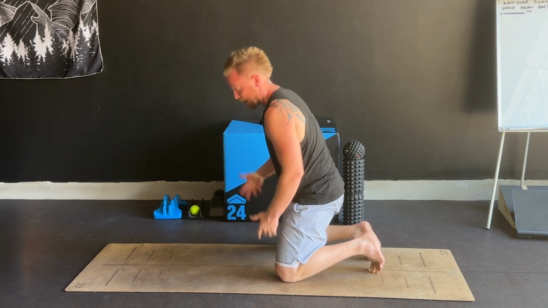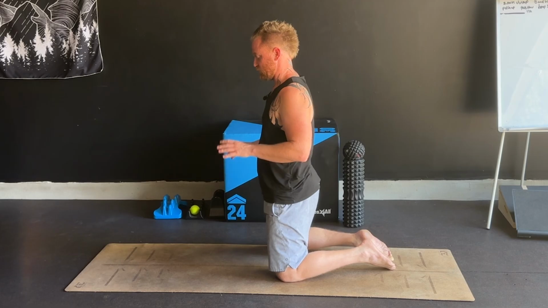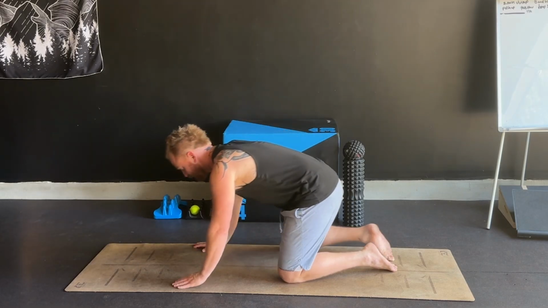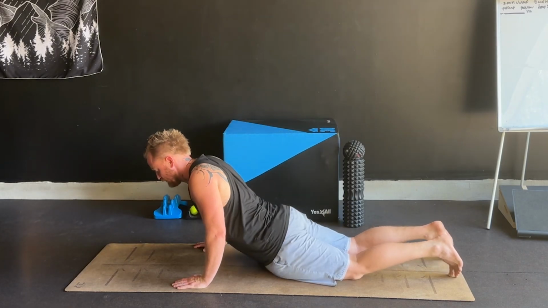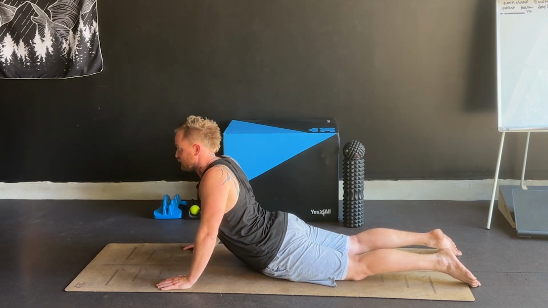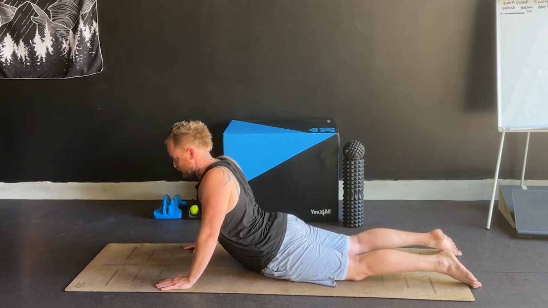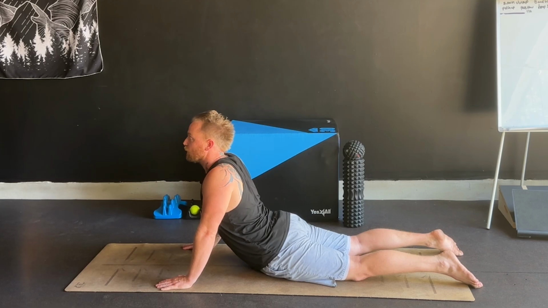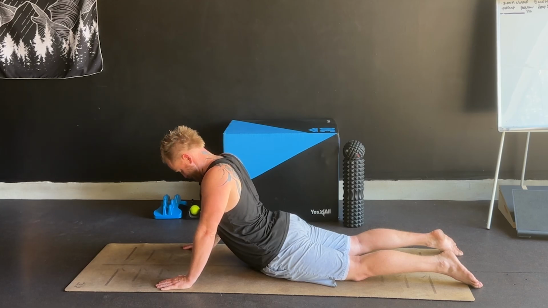Okay, so now we're going to go in the opposite direction, right, to on our belly and coming up into what would be up dog for most, whatever that looks like for you. So coming into thoracic extension, and now we're going into down. Rotate, lateral flexion, up and around.